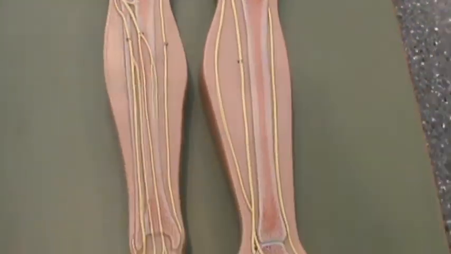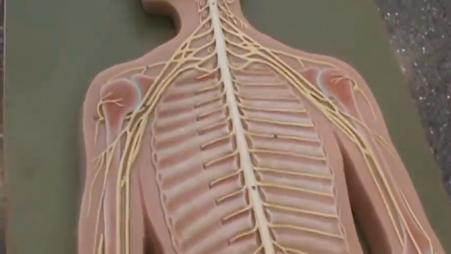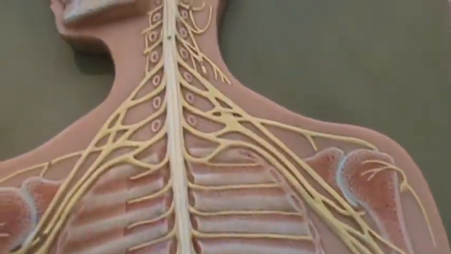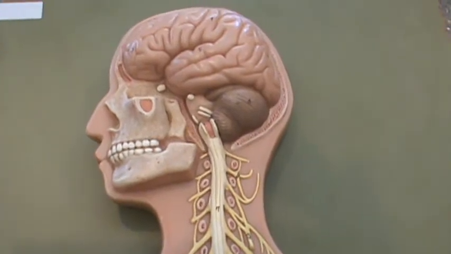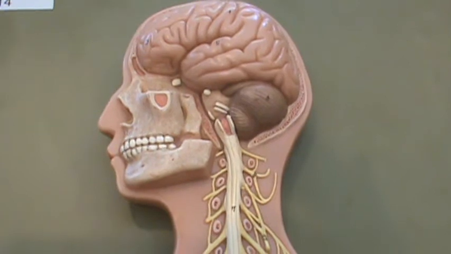Okay, so that's really all we have in terms of models for this week. Next week we're going to start the brain, and as I mentioned, we're going to probably split the brain up into 2 videos, just because it's such a large topic.